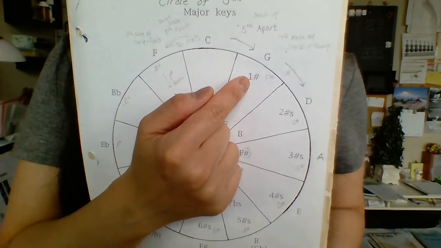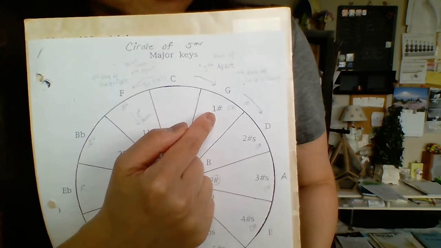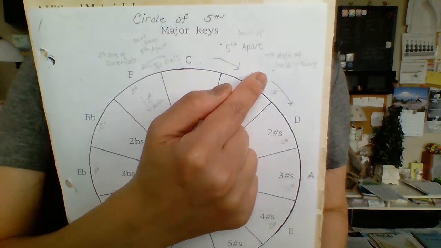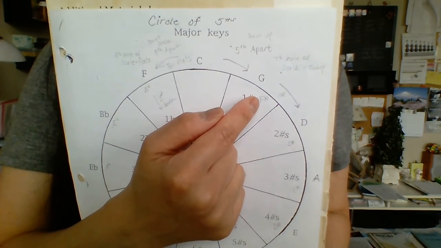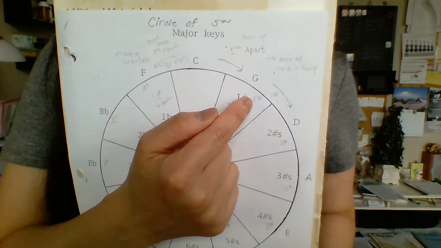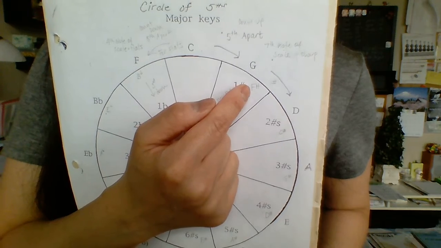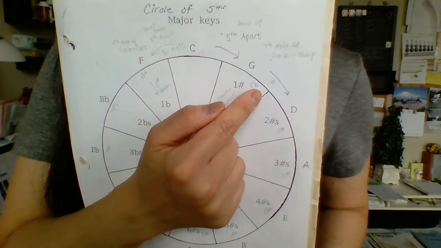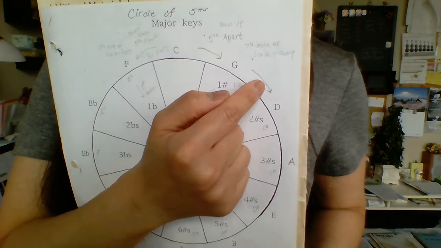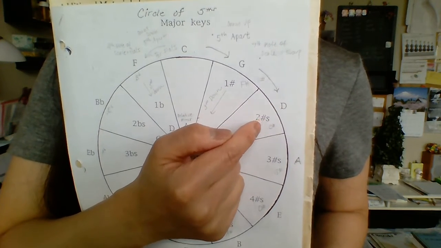We have one sharp, and the seventh note of a scale has the sharp. Okay, so that's F sharp. We call it the leading tone or leading note. F sharp, so one sharp on F sharp. Let's go to the next one. D, the seventh note of the scale is C sharp.